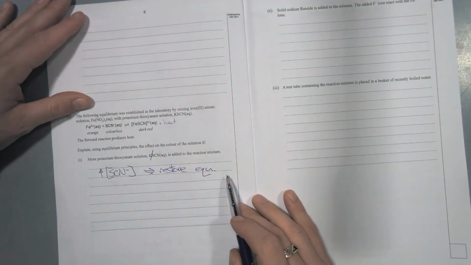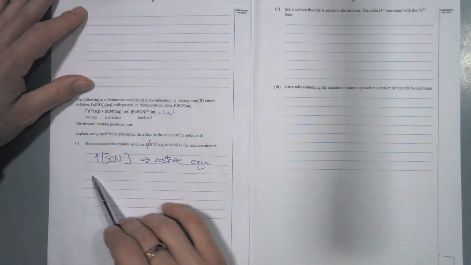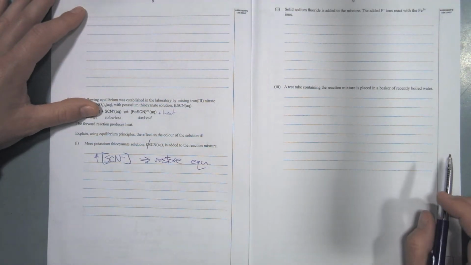How can you do that? How can you restore the equilibrium? Well, you can try and use up the excess SCN.